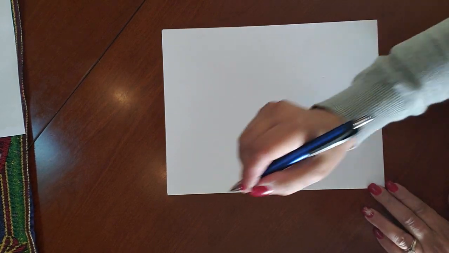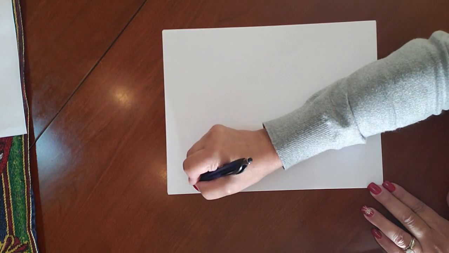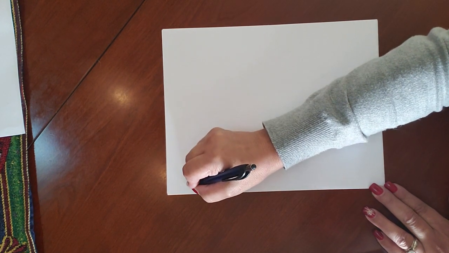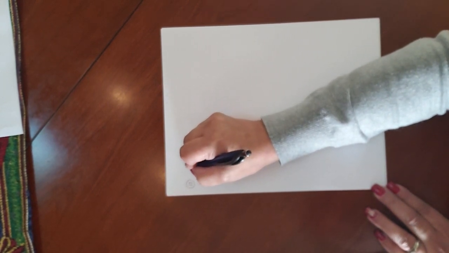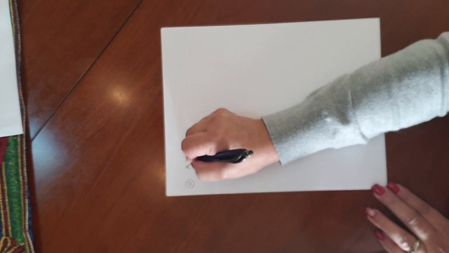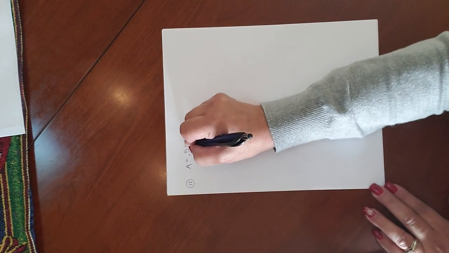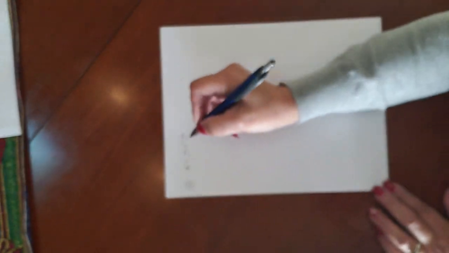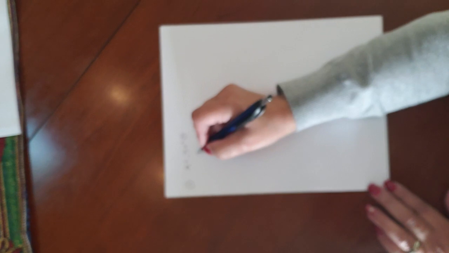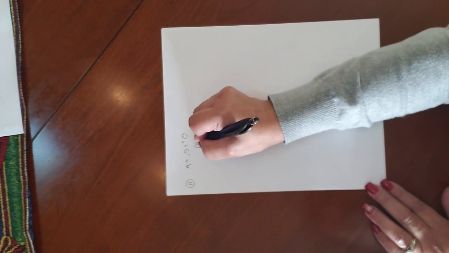Okay, continuing with number 12. They talk about the area of a sector, so right away I know to use this formula: 1/2 radius squared theta times theta. Don't forget theta has to be in radians. The information that they provide is 8 feet for the radius.